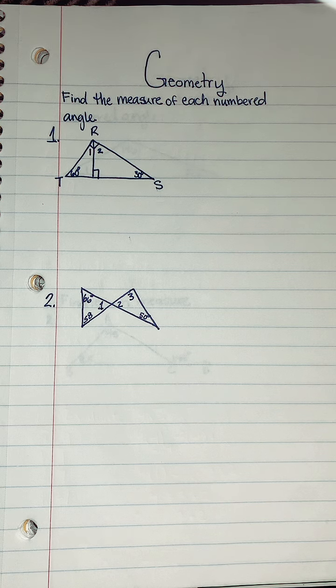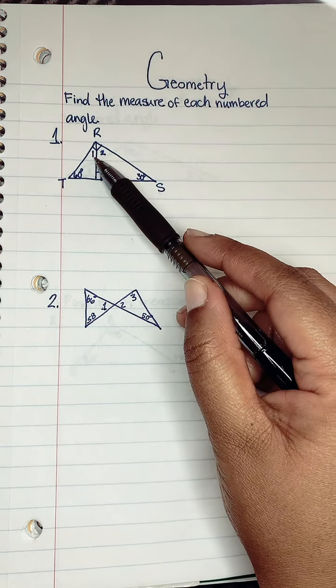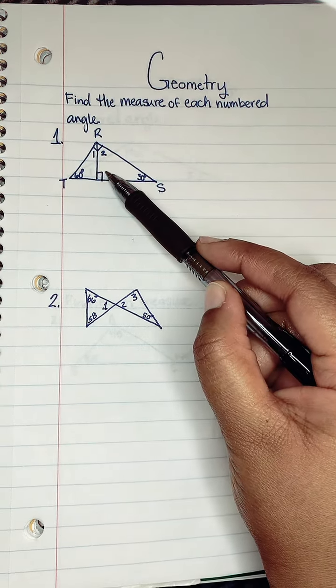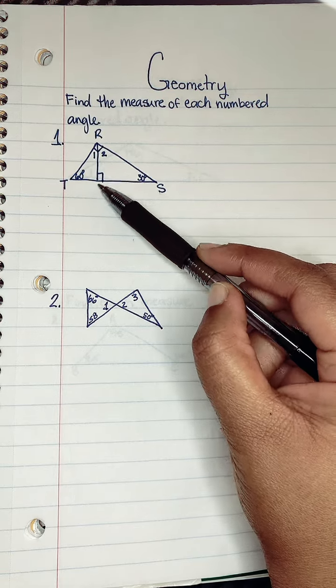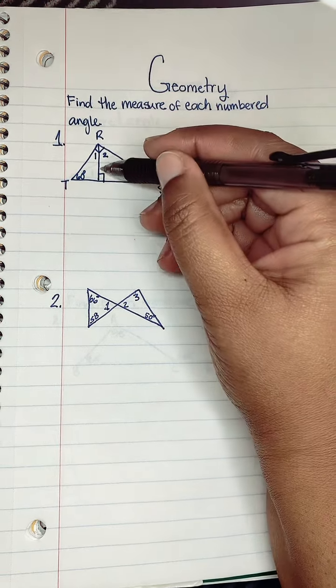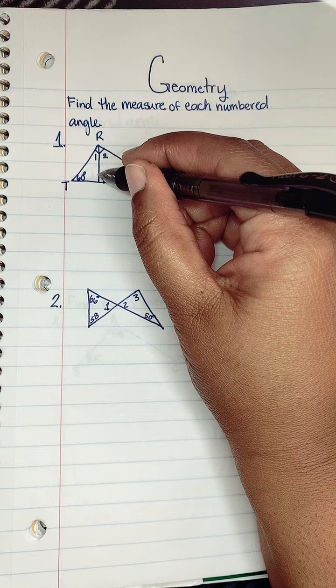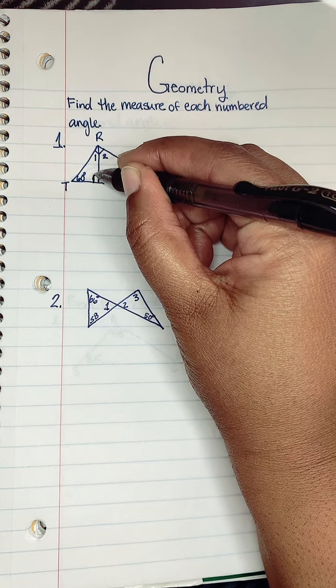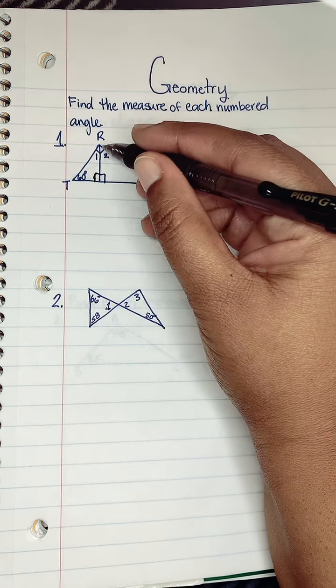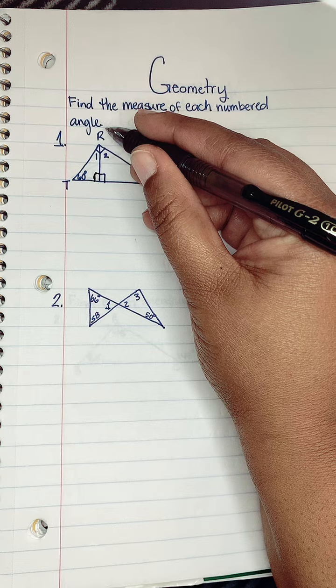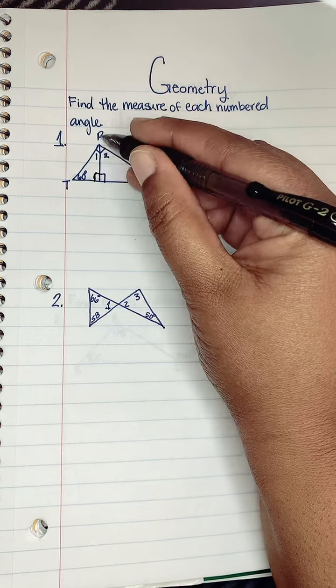All right, so we're going to do number 1. It says find the measure of the numbered angle. If we look at angle 1 here, this means that this line is perpendicular. So if this side is 90, this side also has to be 90. And you have to know that all triangles add up to 180.